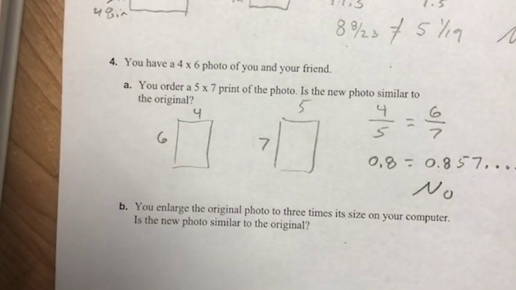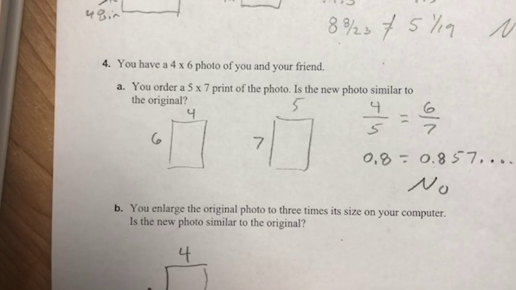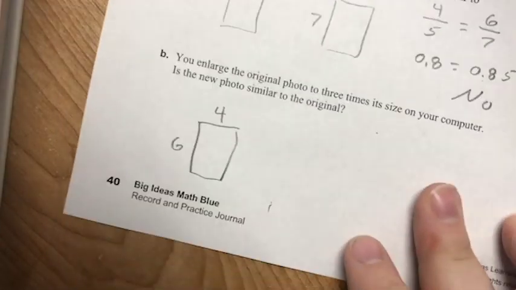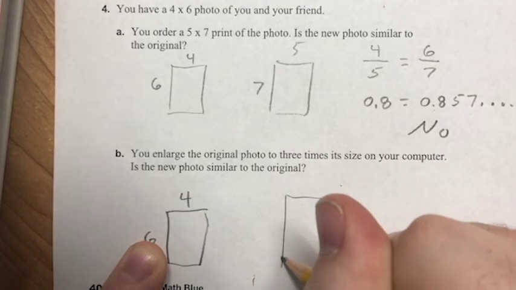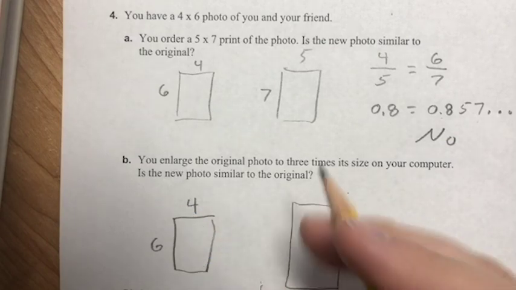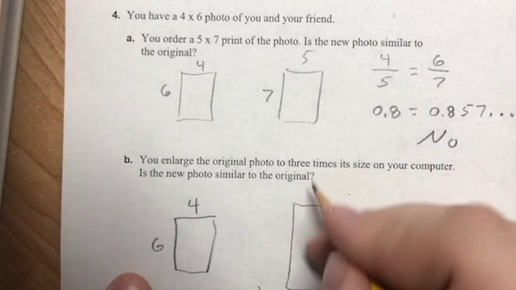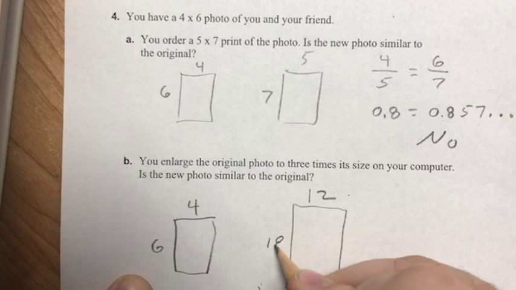So, then it says you enlarge the original photo to 3 times its size on your computer. Is the new photo similar to the original? So the original photo was a 4x6, okay? And it says that you blow it up or you enlarge it 3 times. That means that you're going to take this and multiply it by 3 to get a larger length. So that would make that a 12. And you're going to do the same thing here, multiply it by 3, and you would get 18.